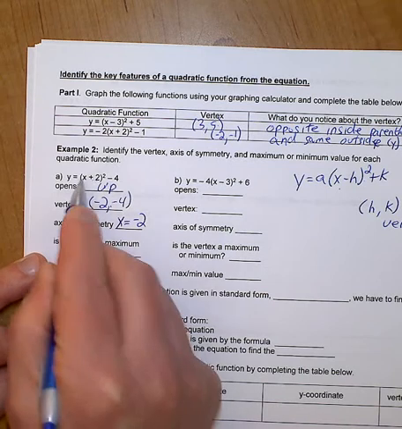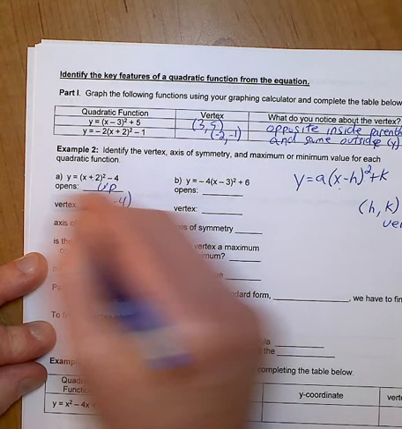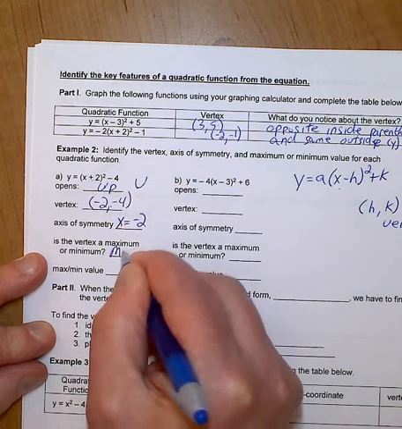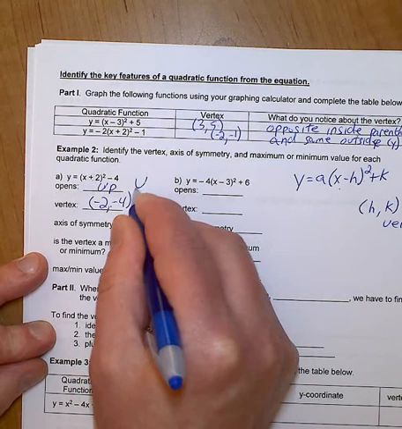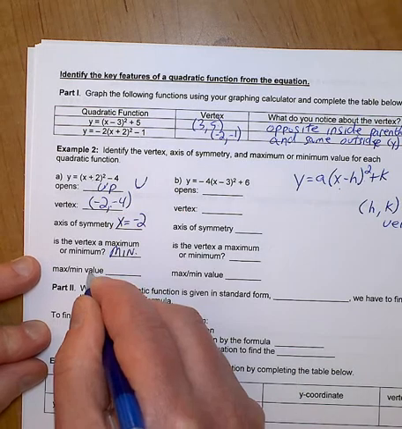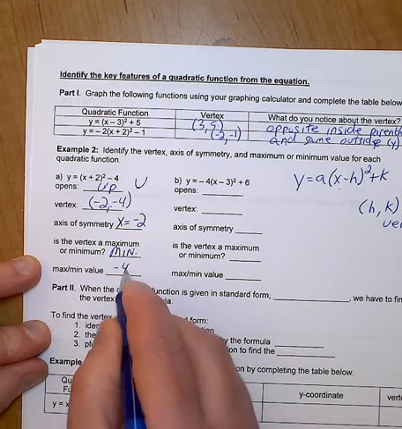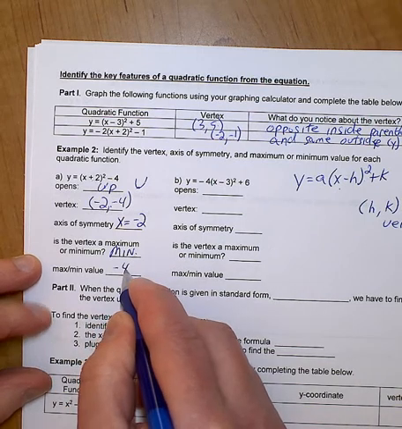Is this vertex a maximum or minimum? Well, this opens up. If it opens up, we draw a quick picture, it opens up like this, right? So that's going to be a minimum. And that minimum value is going to be the y value. So the minimum value is -4. Okay?